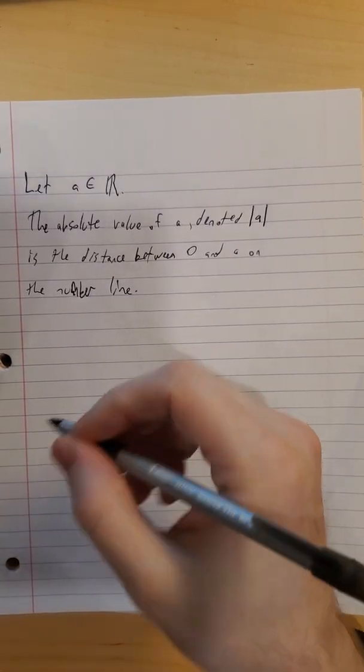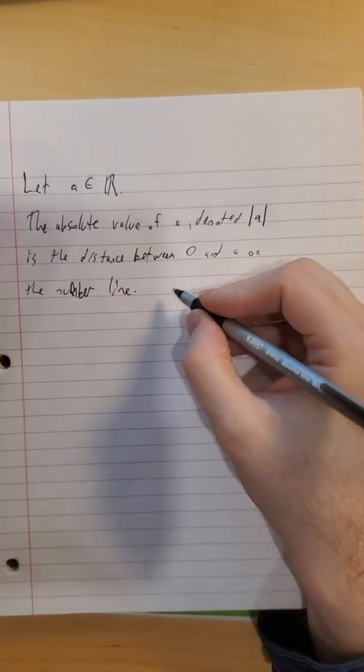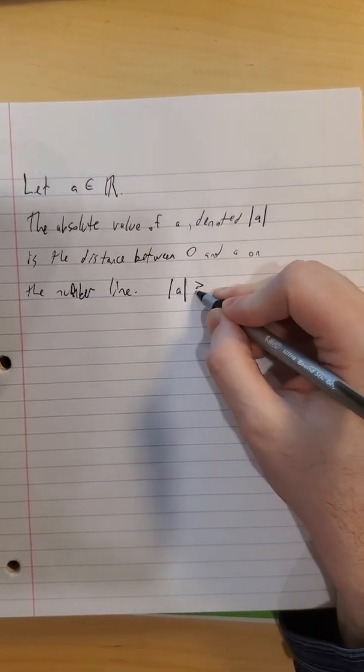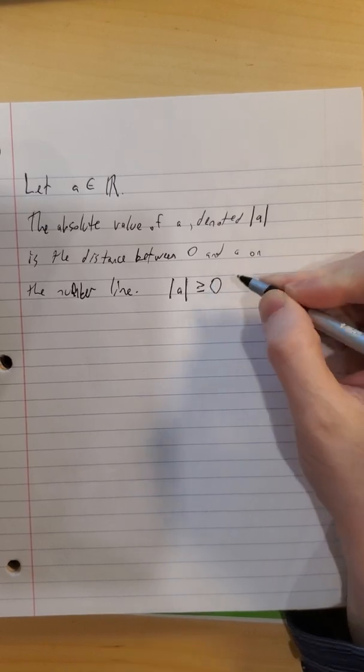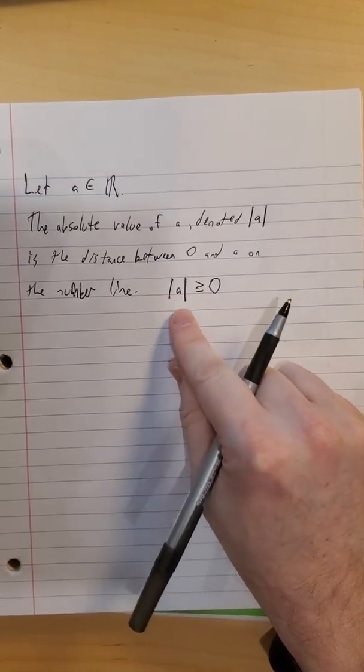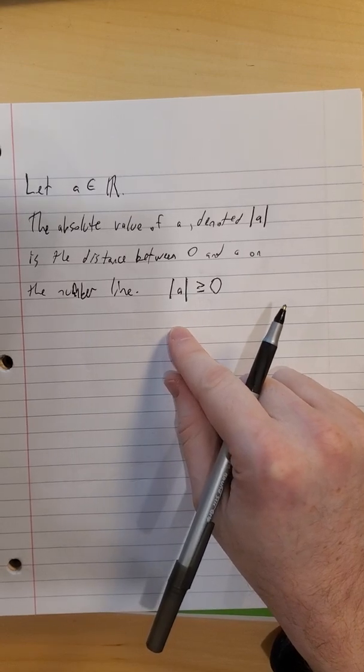Now, distance is a non-negative concept. You're just talking about how far apart it is. You don't care what direction it is. So for that in symbols, we can say absolute value of A is at least 0. So notice nothing else is going on outside of the absolute values on this left-hand side of this statement.